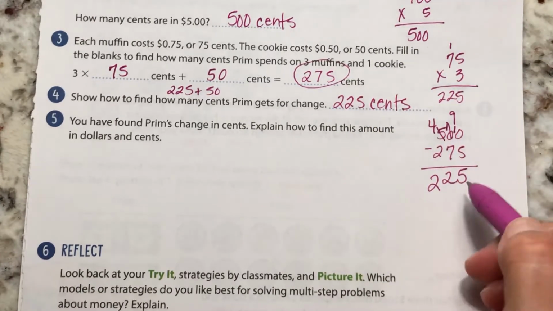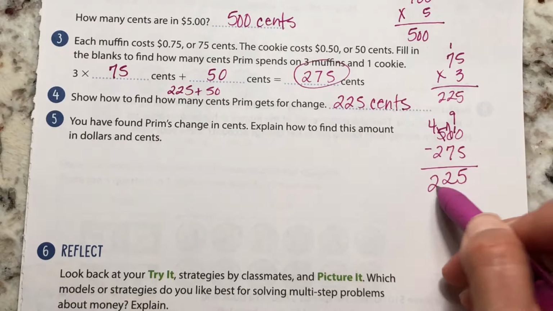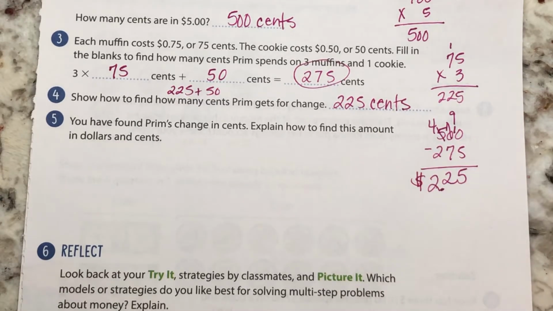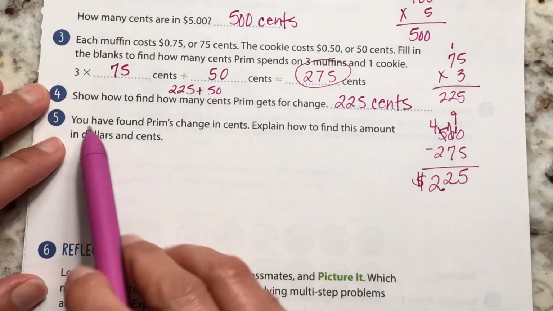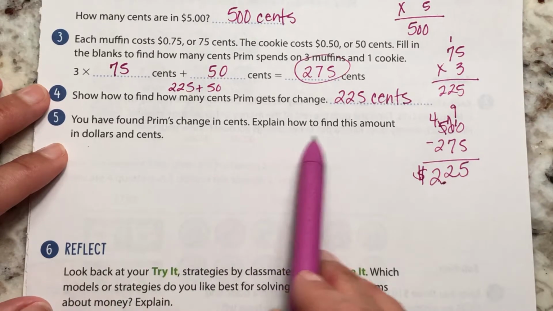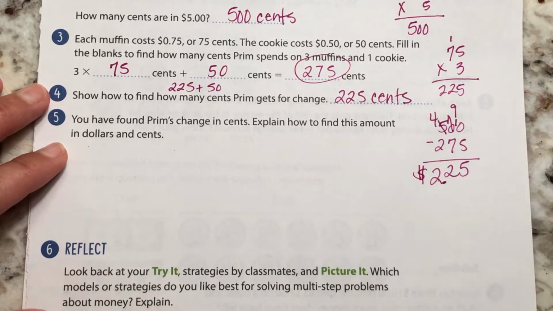And then when we're talking about cents, we know that we can move our decimal over 2 places, so that actually is $2.25 left over. Now number 5 says, you have found Prim's change in cents. Explain how to find this amount in dollars and in cents.